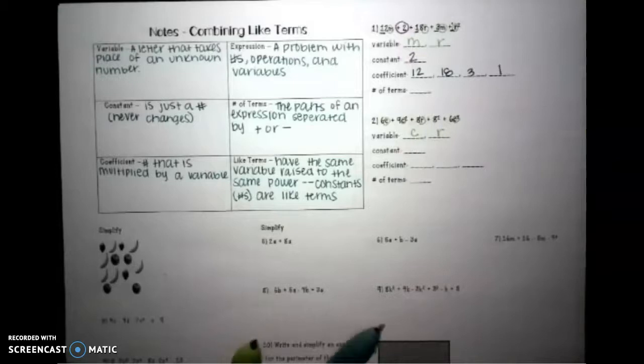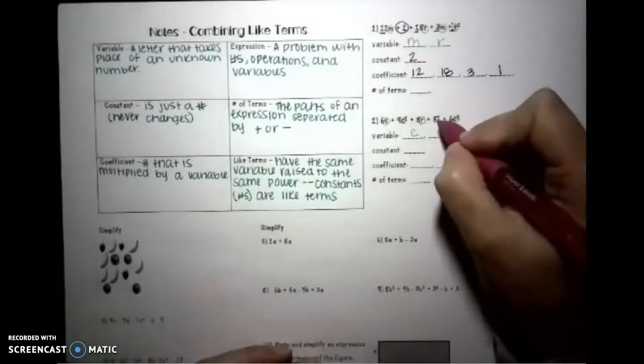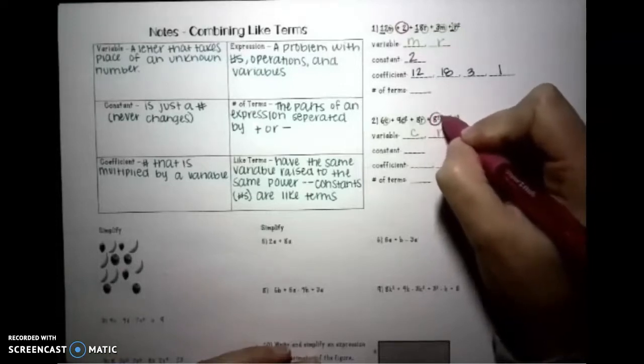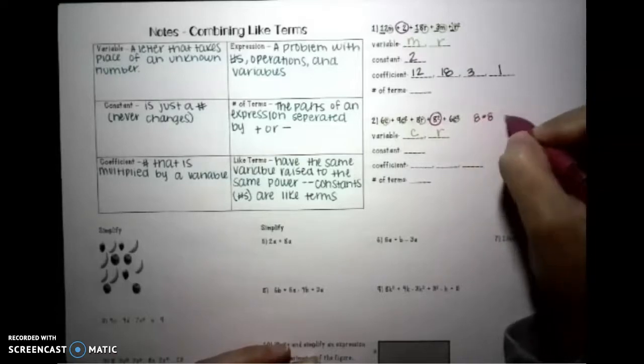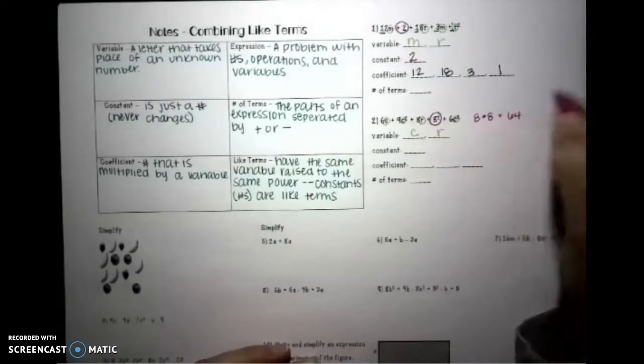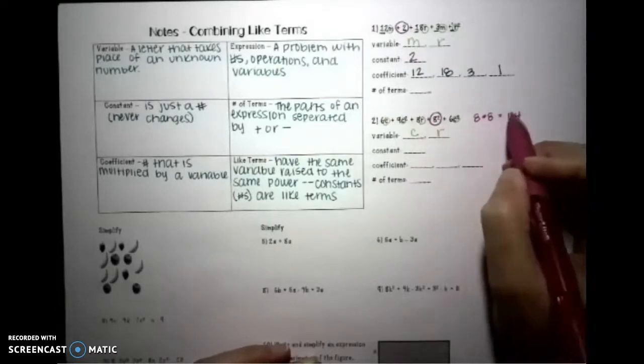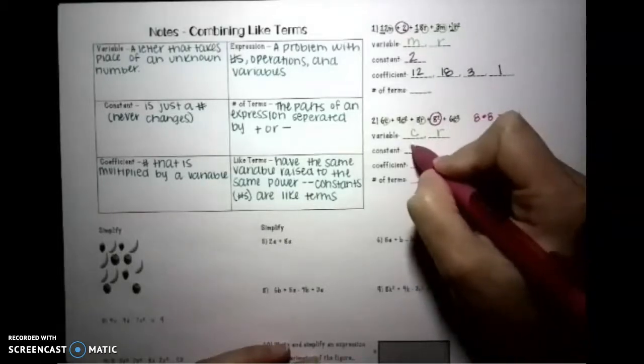Remember that a constant is a number that never changes. It is what it is. It's the same thing. So that would actually be our 8 squared, because no matter what, 8 squared is always going to equal 64. It's not ever going to be anything else. 8 squared is 8 squared is 8 squared. So that's going to be our constant.